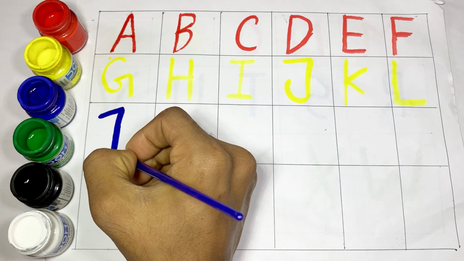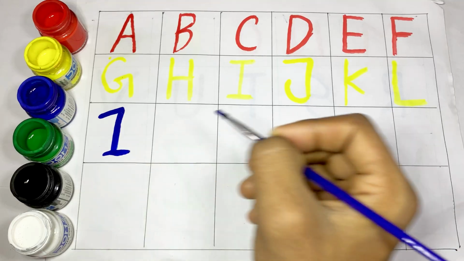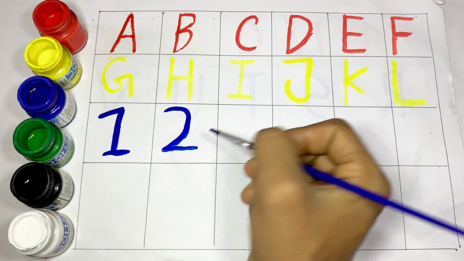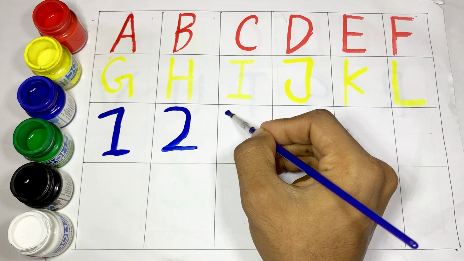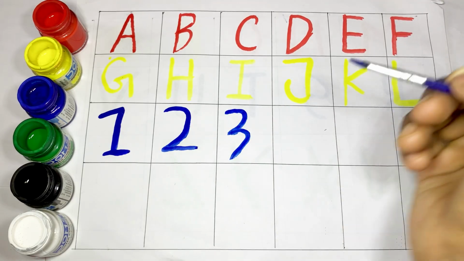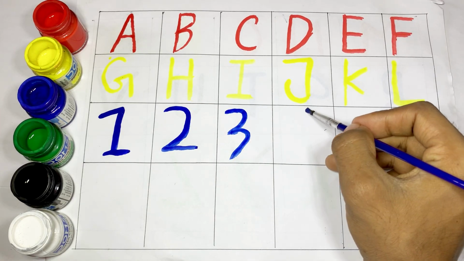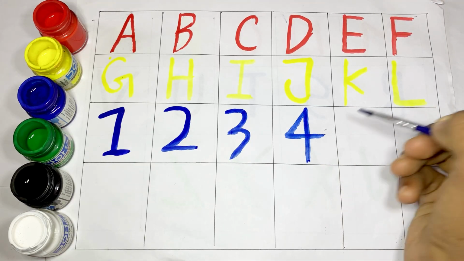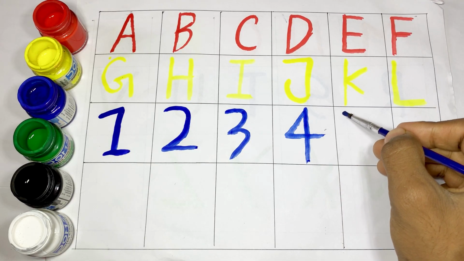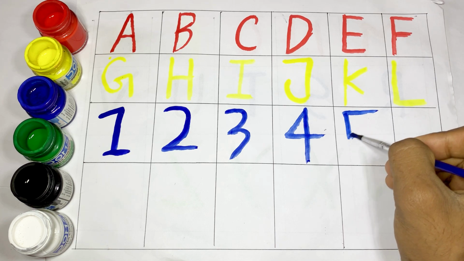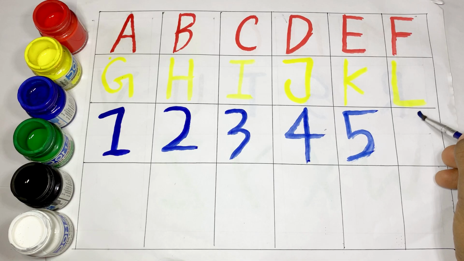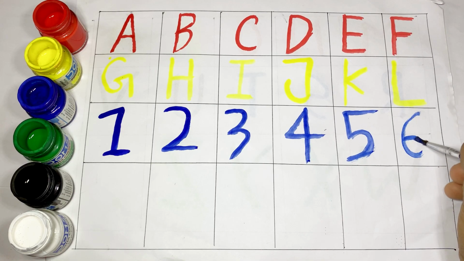One, 2, T, W, O, 2, 3, T, H, R, E, E, 3, 4, F, O, U, R, 4, 5, F, I, V, E, 5, 6, S, I, X, 6.